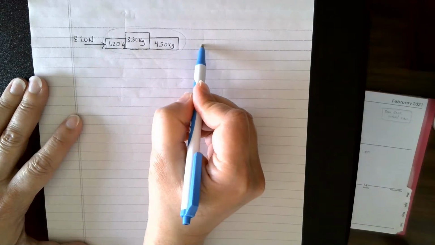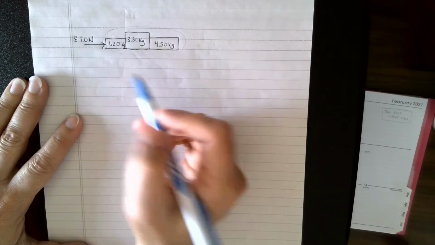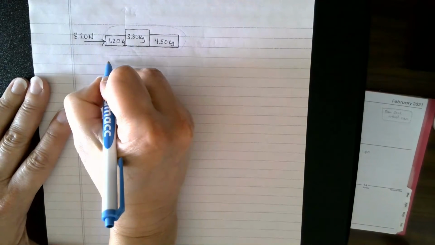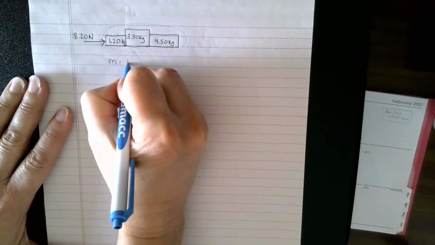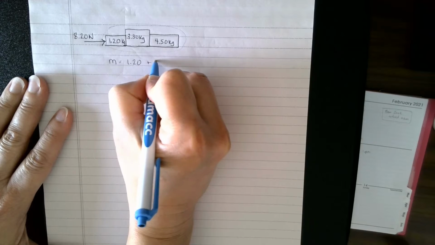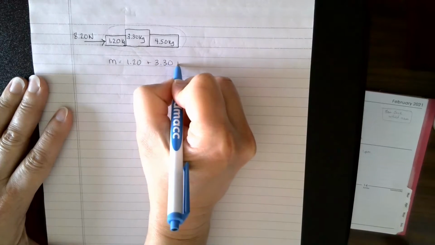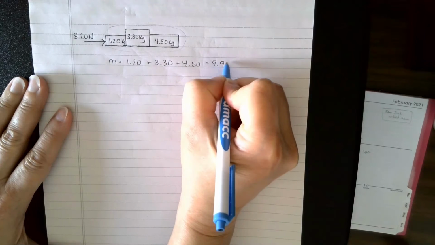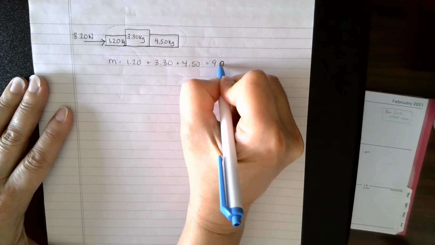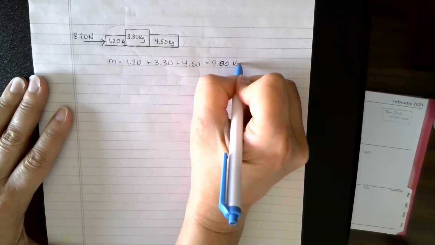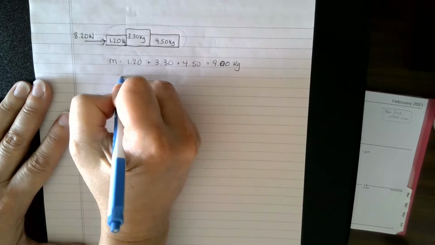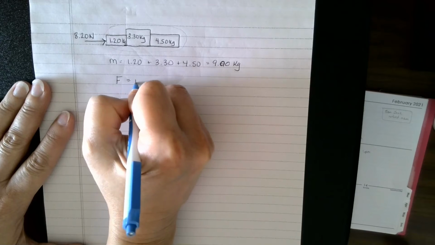This would like to be over here, but because of the way this is set up, that's why it's that way. So first thing I want to find is my total mass. So I'm going to add the 3 blocks up. Alright, and that should be 9 kilograms. And I know that F equals ma.